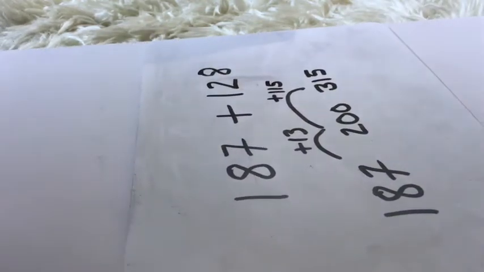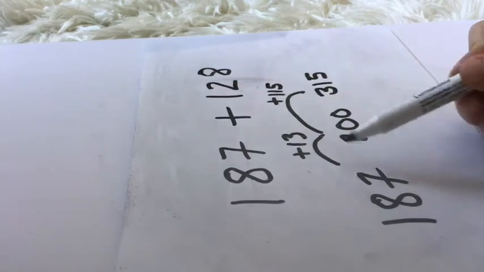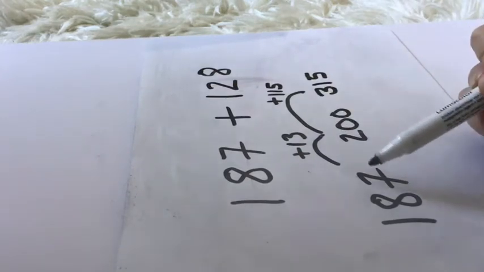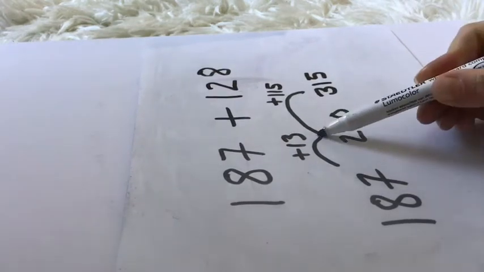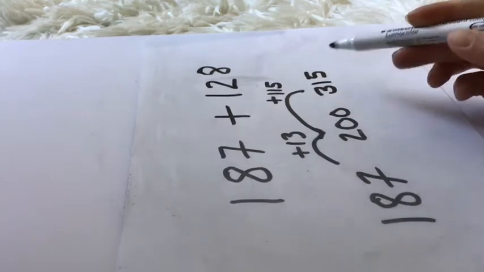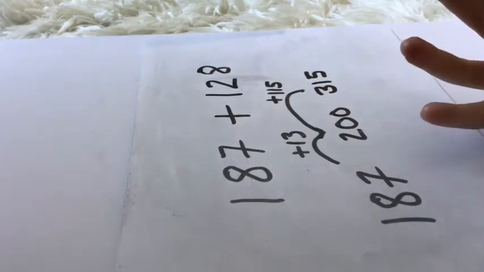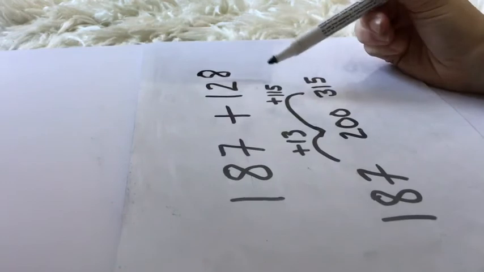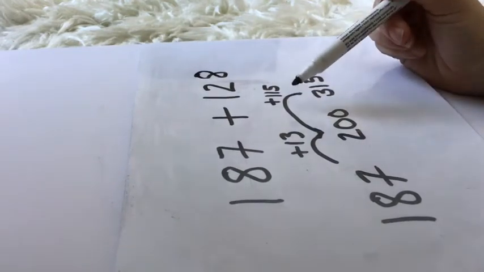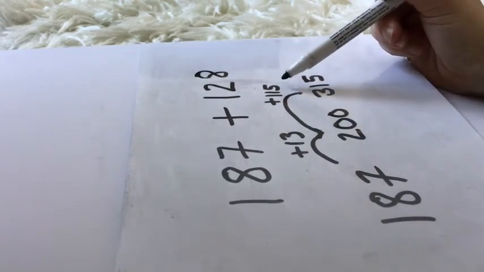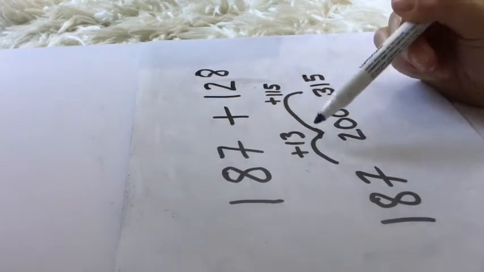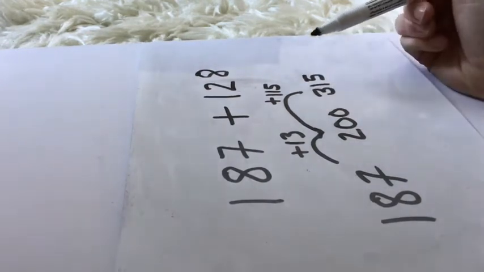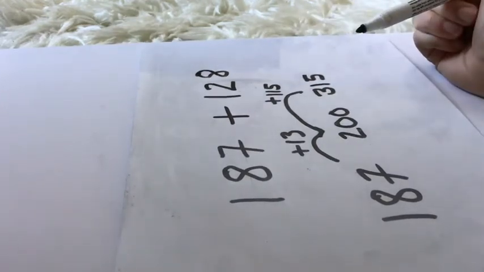So what we did there was we knew that we needed to add 13 to get us to 200. Once we're at 200, it makes whatever number we're adding left over much easier. So we knew that if we've already added 13, then we have 115 left to add. So we've basically done it in 2 stages because 13 add 115 is 128.